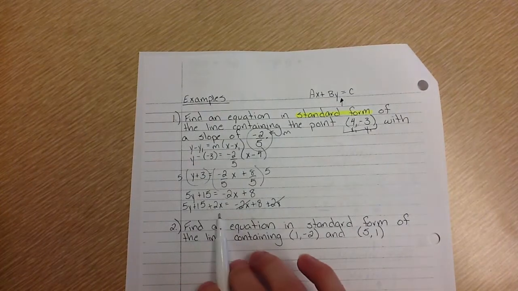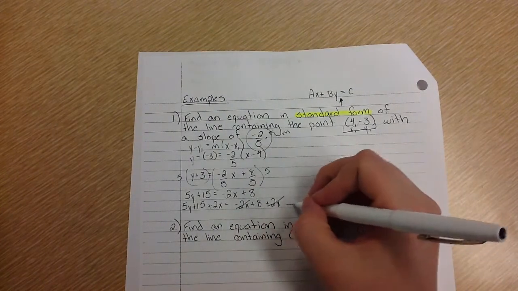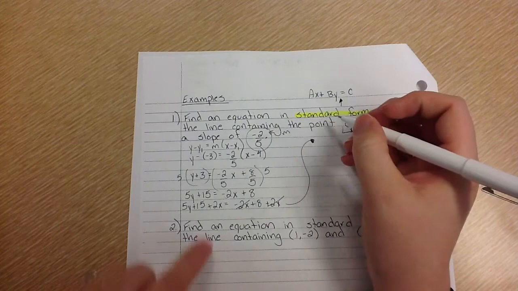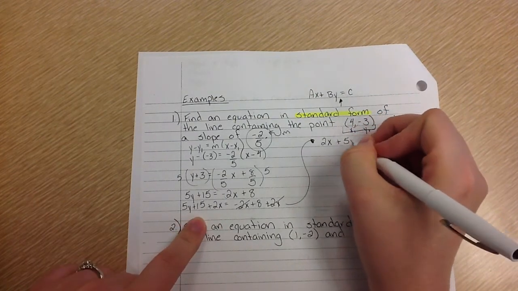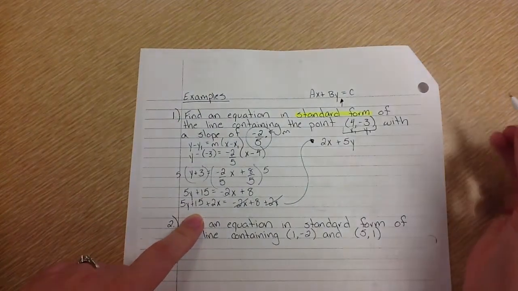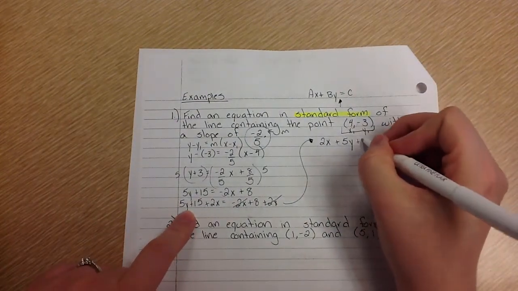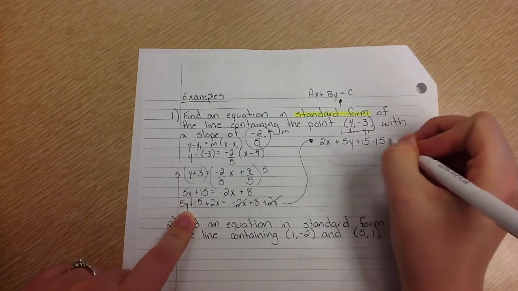I got my x's and y on the same side, but I have my 15. So let's bring it up over here. So I need to do some rearranging. I'm going to put my x first, plus 5y, because that's what standard form looks like. And then I'm going to subtract the 15 from both sides.